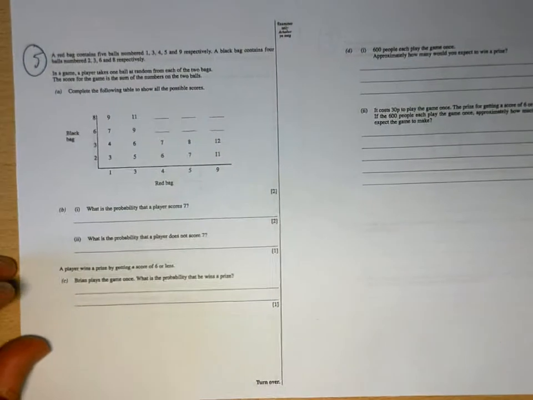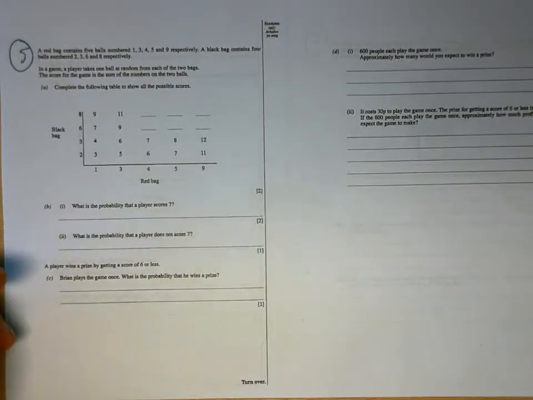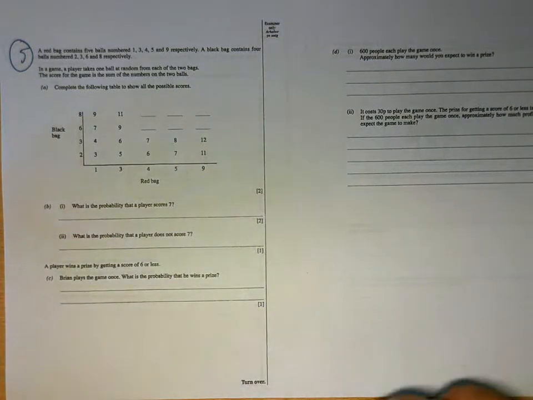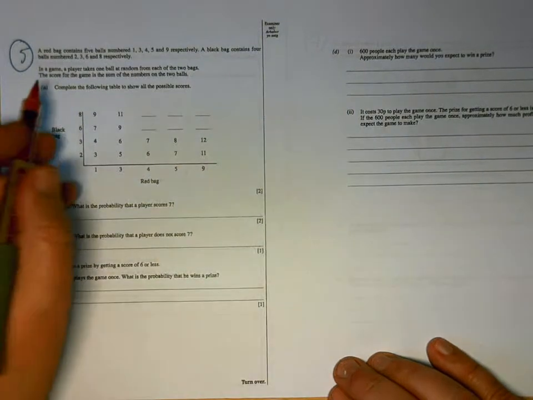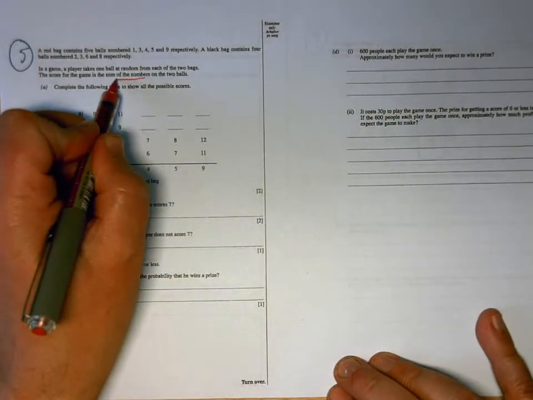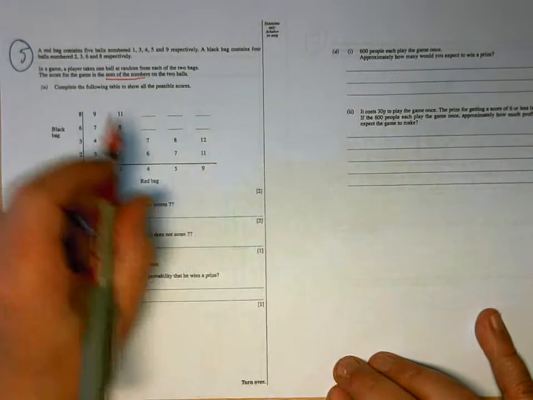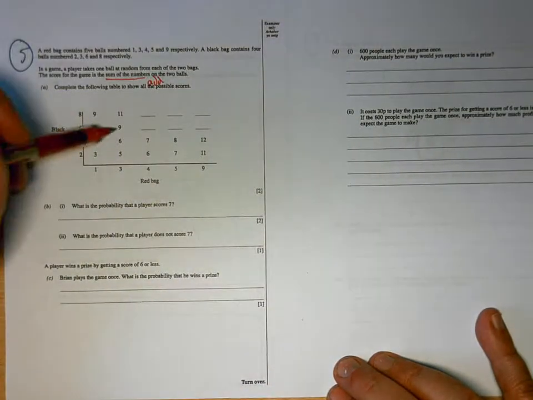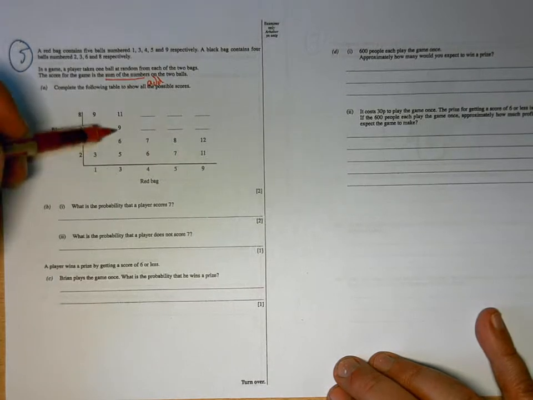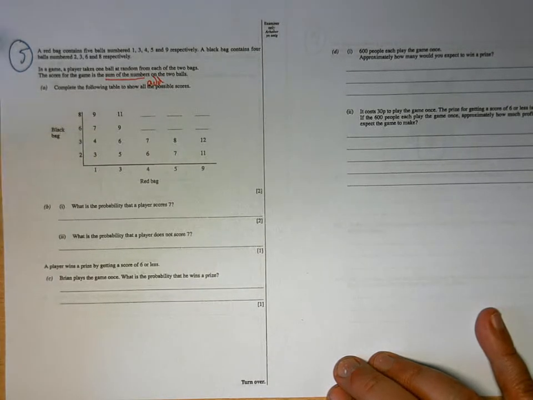Question 5. With this one, again, 2 bags, different set of balls, and what's happening this time is the sum of the numbers. Now, sum means add. If you're not sure, just have a look at what's happening. 6 add 3 is 9. 3 add 1 is 4. So we're adding.